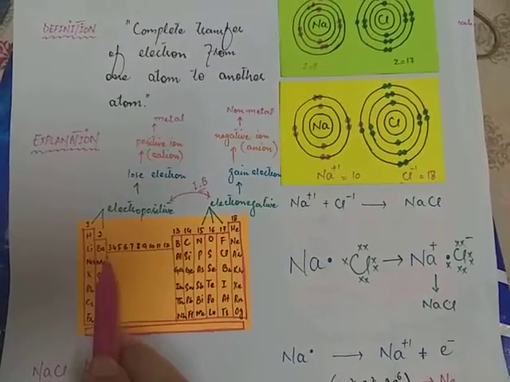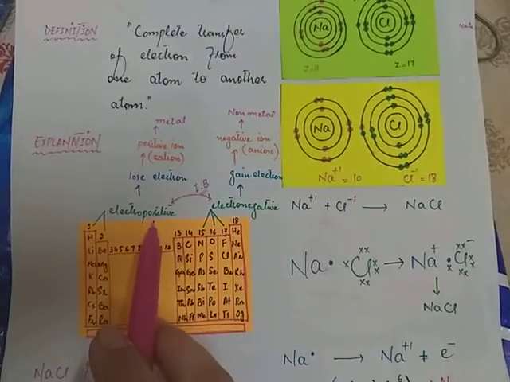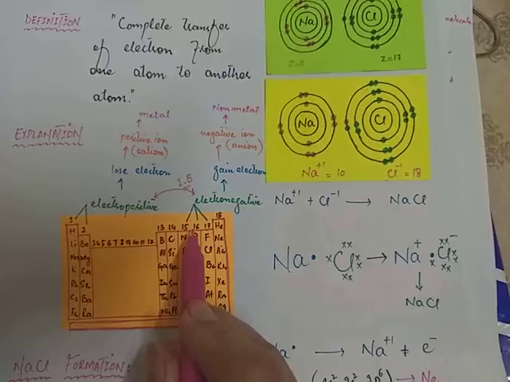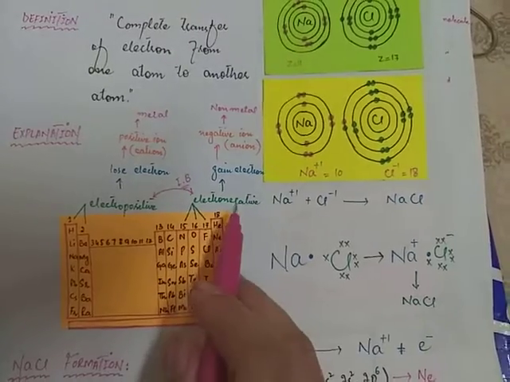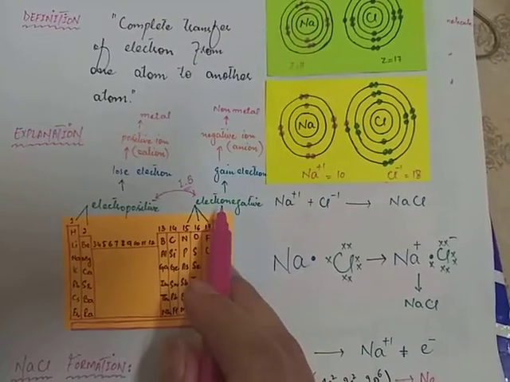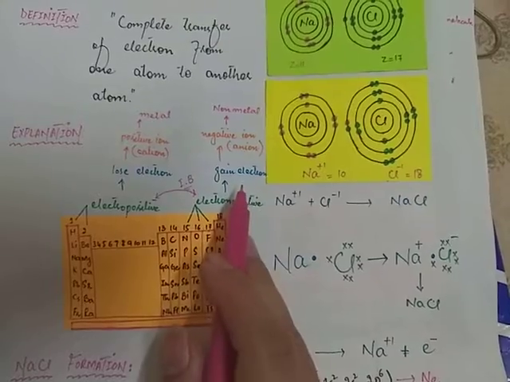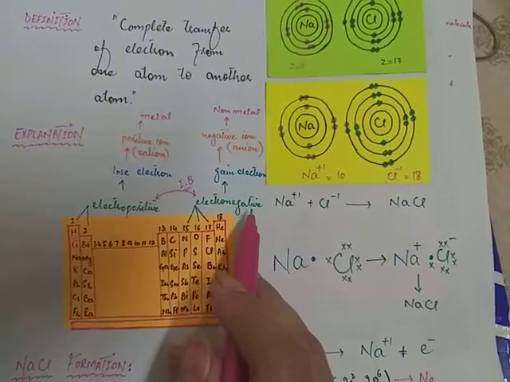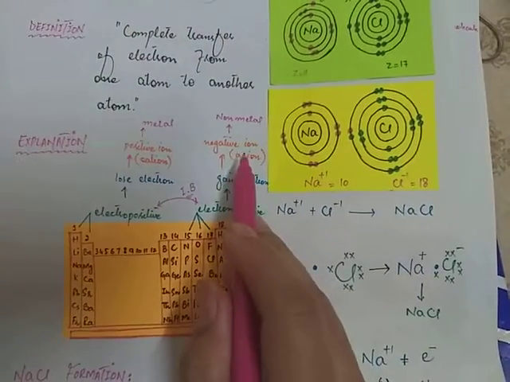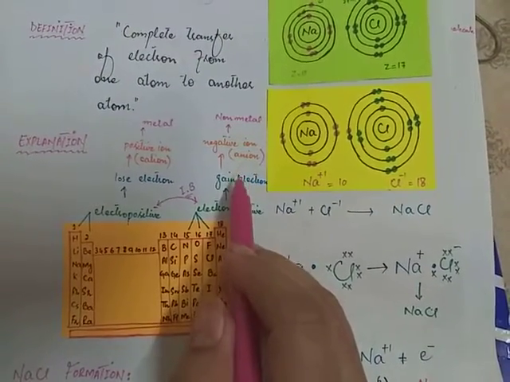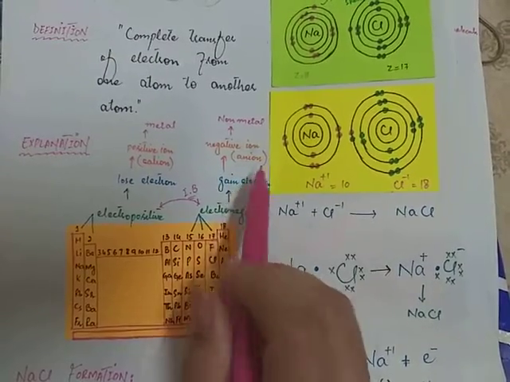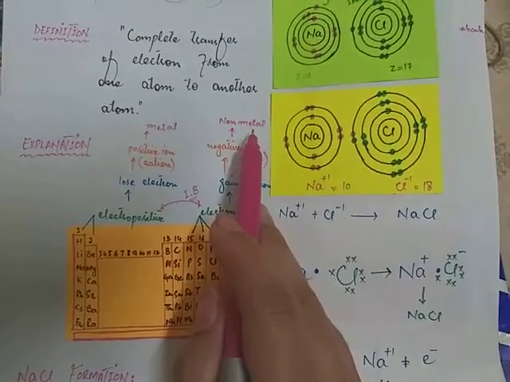The elements of group 1 and 2 are metals. These are electropositive elements. Here the elements of group 15, 16 and 17 are called electronegative elements. It means they have the ability to gain electrons. By gaining they carry negative charge. That's why they are called electronegative. Whenever they gain an electron they become anion, and such elements or atoms which have the ability to gain electron are called non-metals.